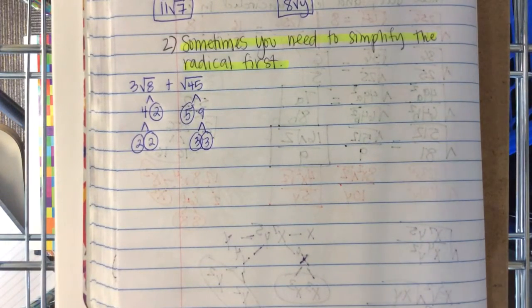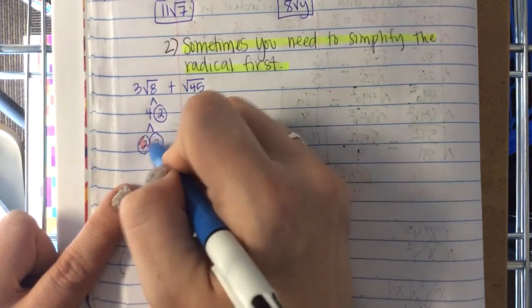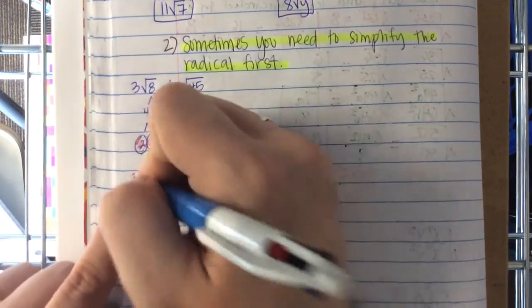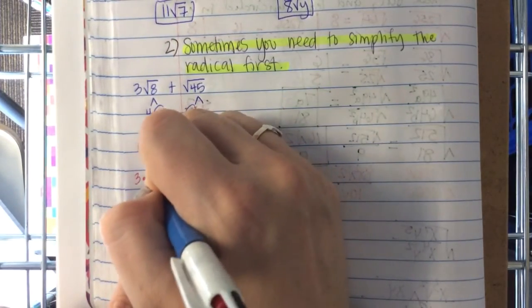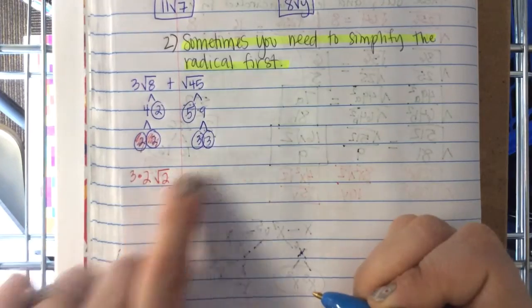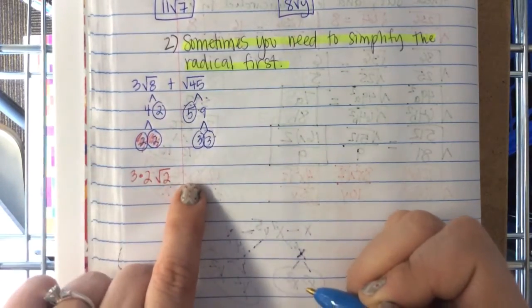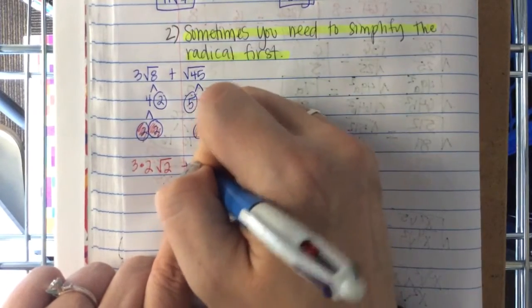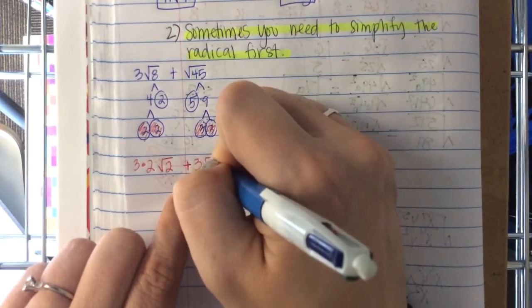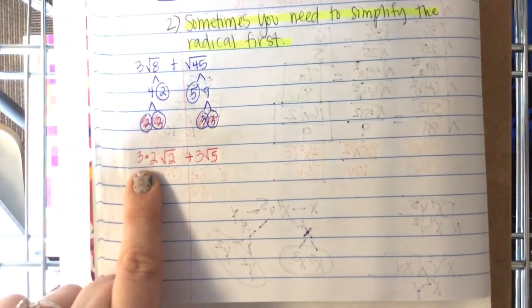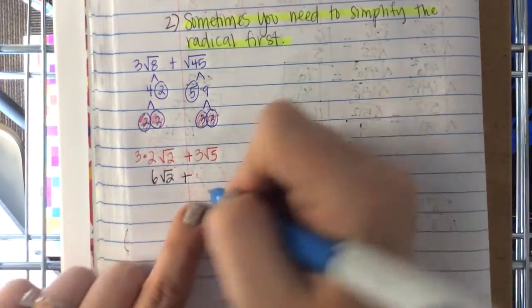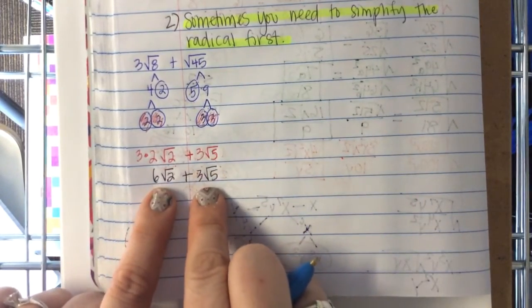Then we go through and we look for our pairs, correct? We've got a pair of 2's. So my answer up here, I'm going to still have that 3, which is my coefficient, times a pair of 2's, so 2. And what's left over? Radical 2. If I look at the next one, do I have any pairs? 3 and 3, so I bring that out. And what's left over? 5. That stays inside my radical. Simplify the beginning. 3 times 2 is 6. 6 radical 2 plus 3 radical 5. Can that be combined? No, so that's my solution.